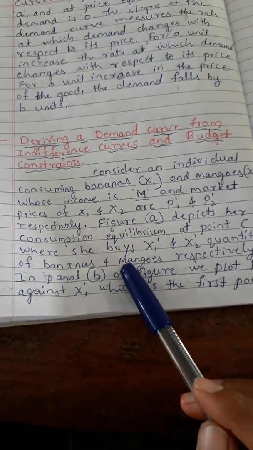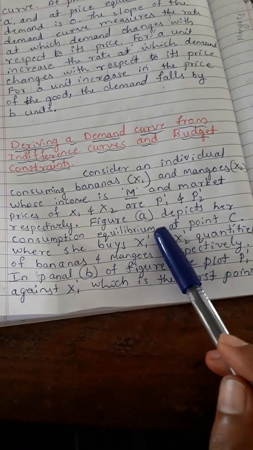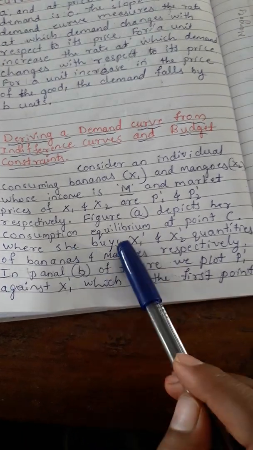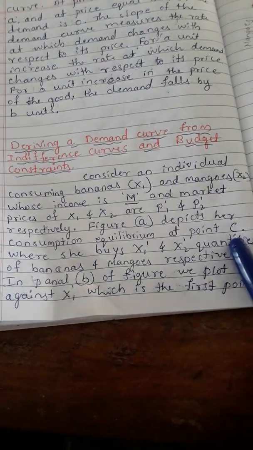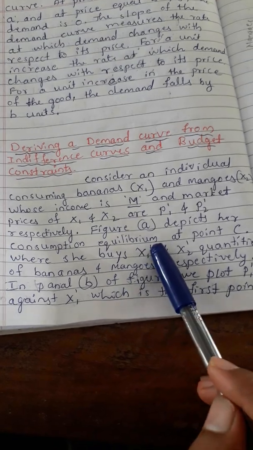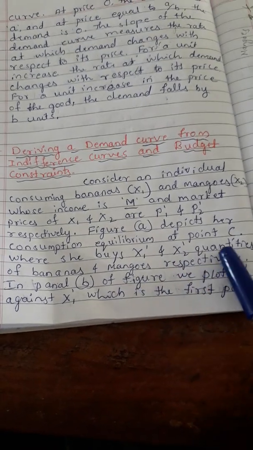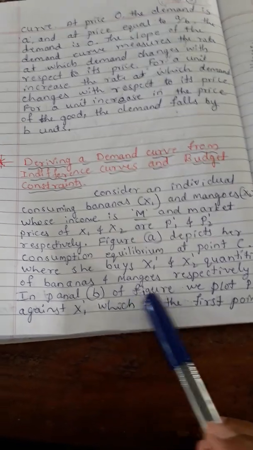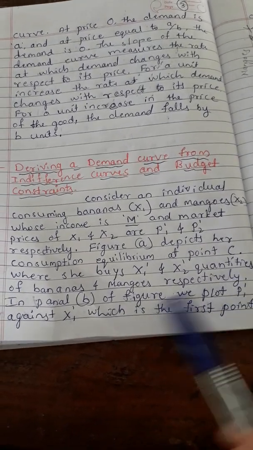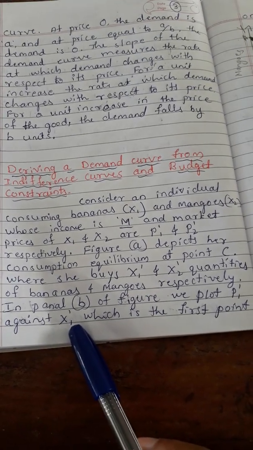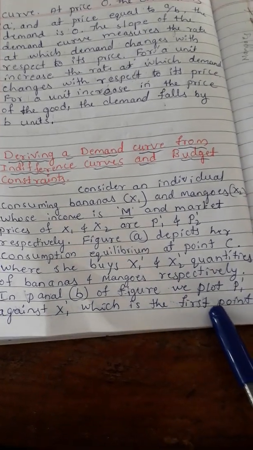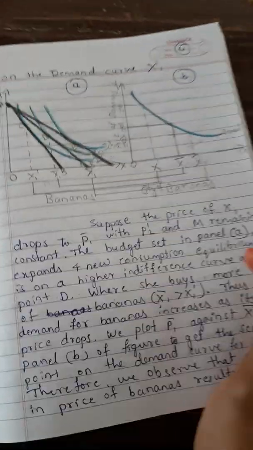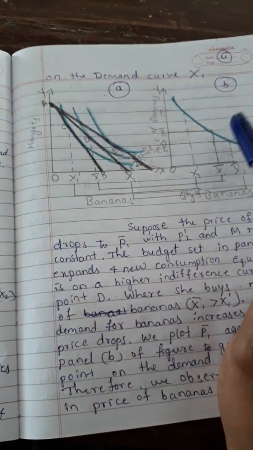And next, for example, figure A depicts her consumption equilibrium at a point C, where she buys X1 dash and X2 dash quantities of bananas and mangoes respectively. In panel B of the figure, we plotted P1 dash against X1 dash here, which is the first point on the demand curve for X1. Here we can see panel A and panel B.